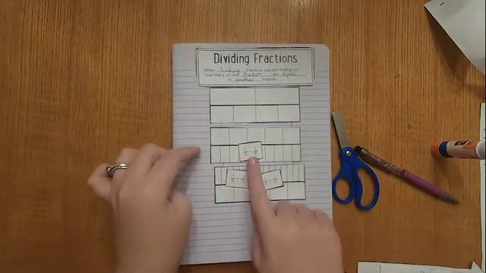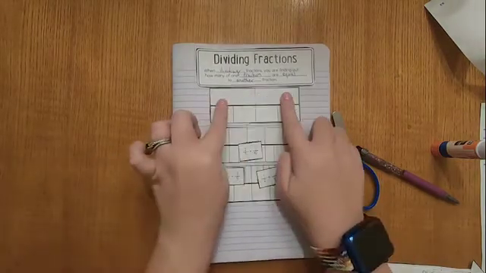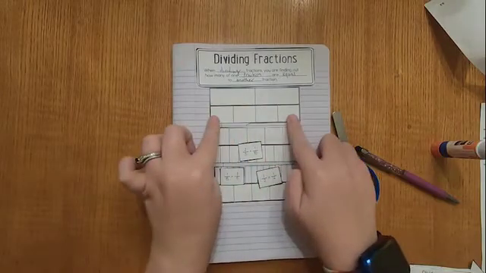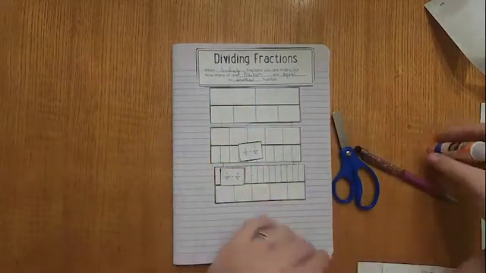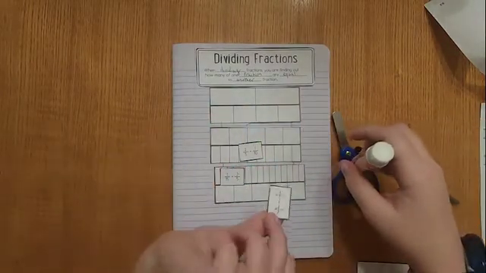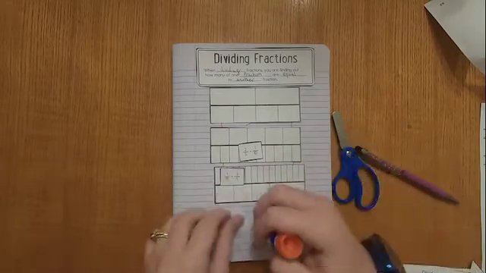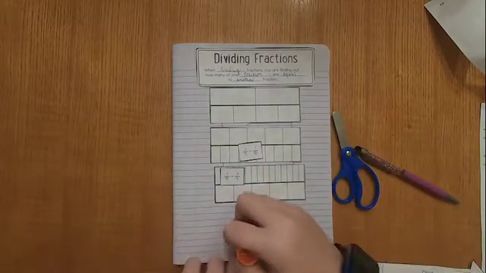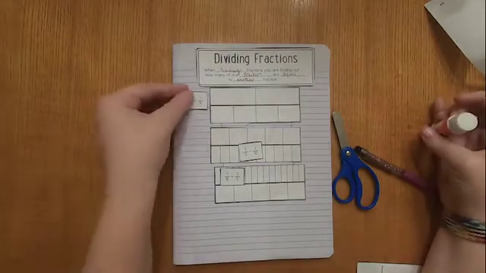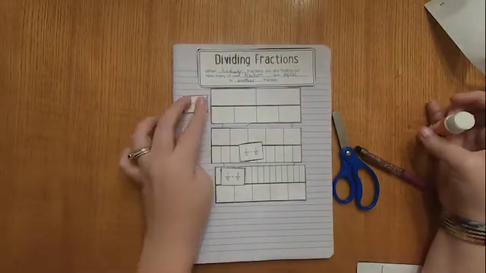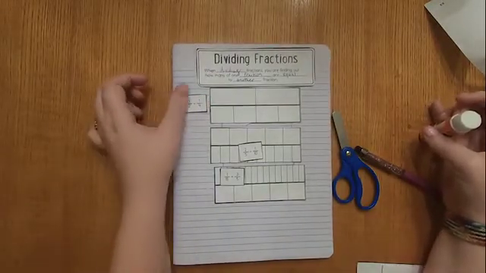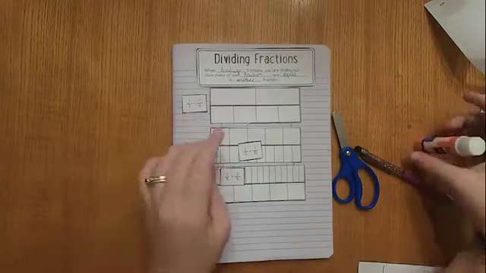So I'm looking for the equation that has a half being split into fourths. So I'm going to take 1/2 divided by 1/4, and I'm going to glue that next to its model on the left-hand side of the page.